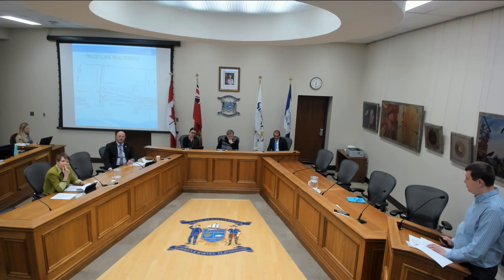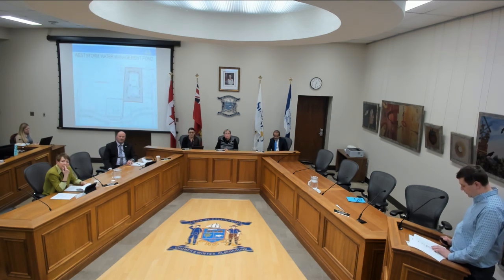The developer has contributed money for this signalization, along with another developer, Mountain Croft, who also benefits from signalization of that intersection. There will be a stormwater management pond. This will be assumed by the town on the west side of the development at the end of Gulfview Drive. It's accessed off of Gulfview, and there will be a trail linkage through the pond connecting Gulfview to Tracy Lane.